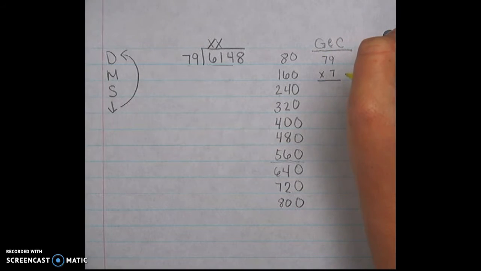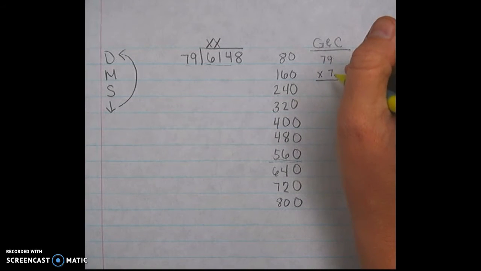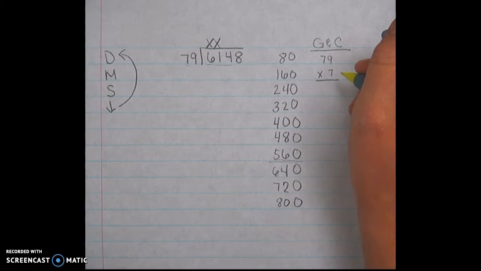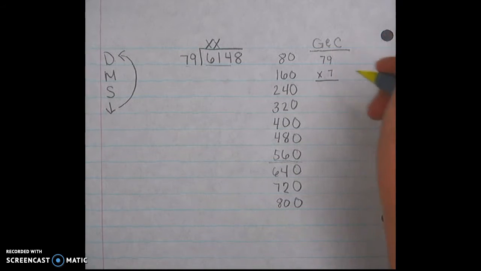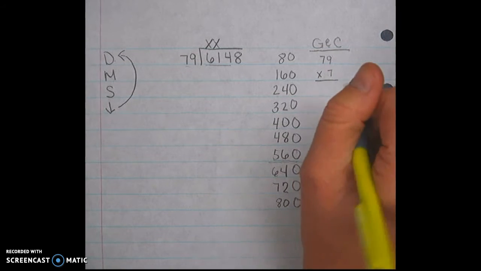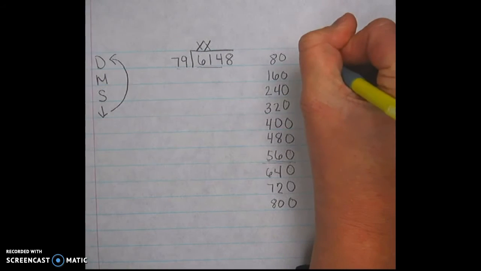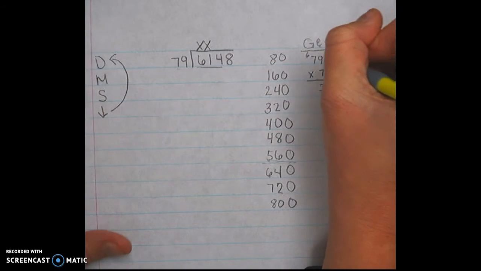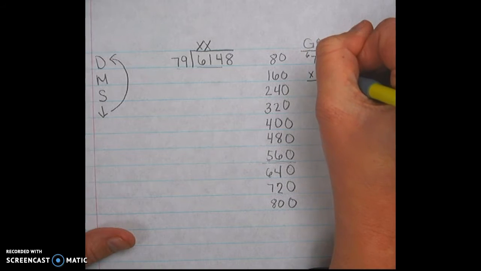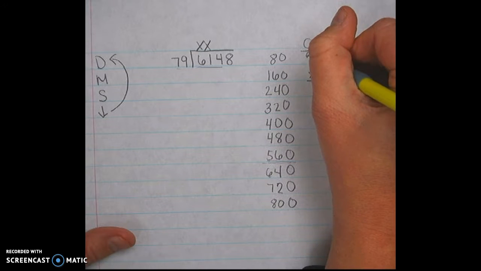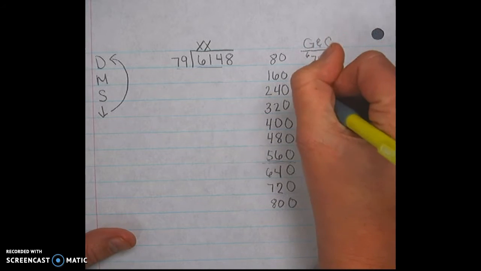And that will be very helpful there. So to do that, I have 7 times 9, which is 63. I'm going to carry my 6. And I have 7 times 7, which is 49. And then I have to add 6 to give me 55.